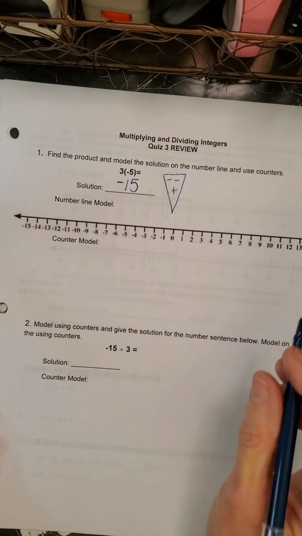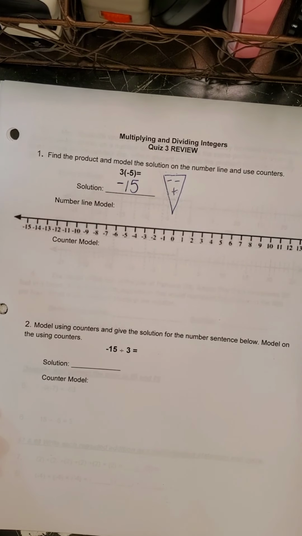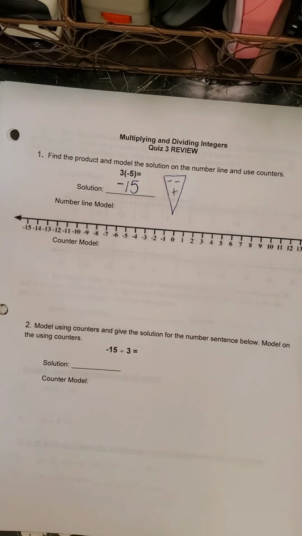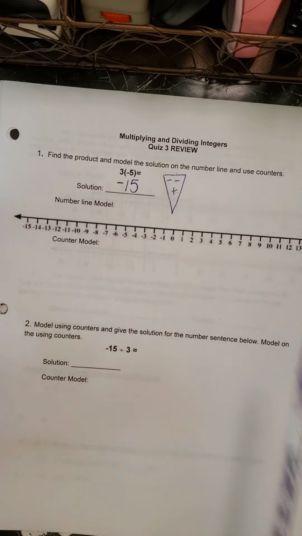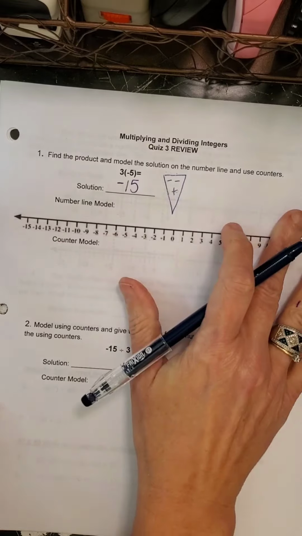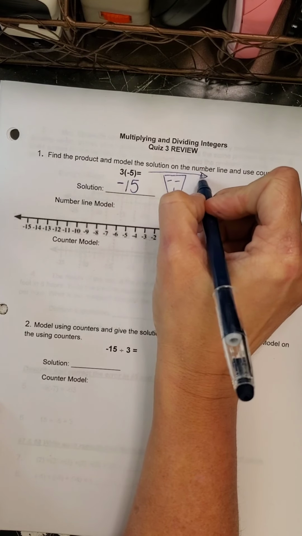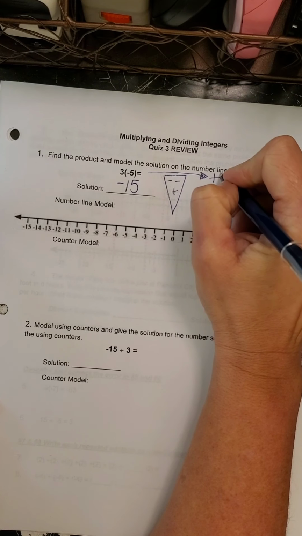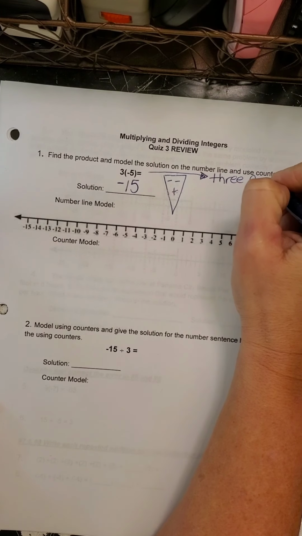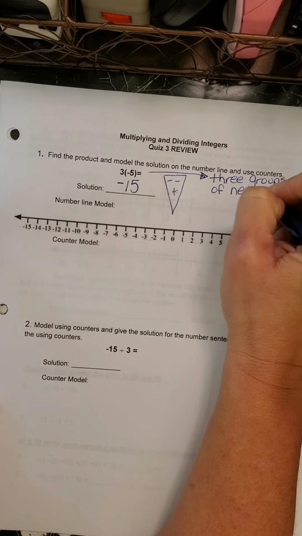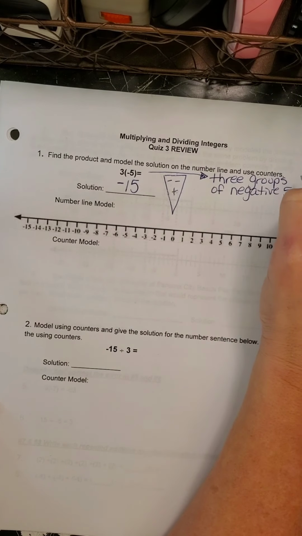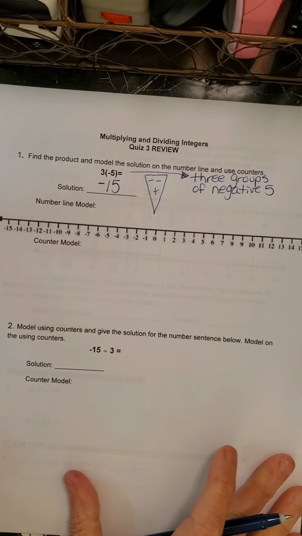But now let's look at how that looks on the number line. All right, so I'm going to use some of my color pencils right here, and just do a little bit of color on here so you can see a little better what's going on. So we start at 0, and don't forget that we need to rewrite this. Let's look at what this writes as. This is 3 groups of -5. Okay, that is 3 groups of -5.